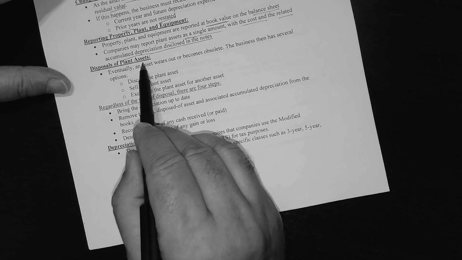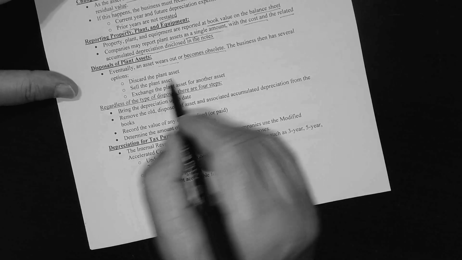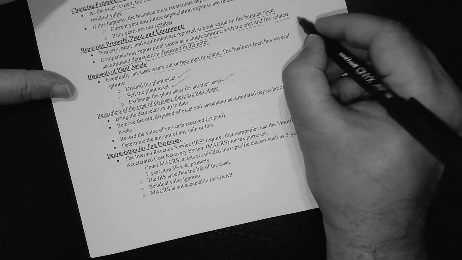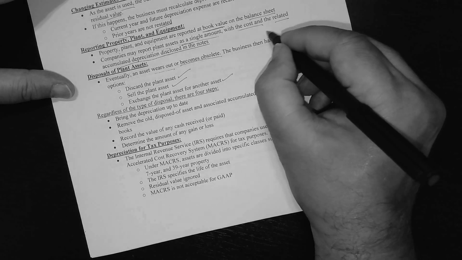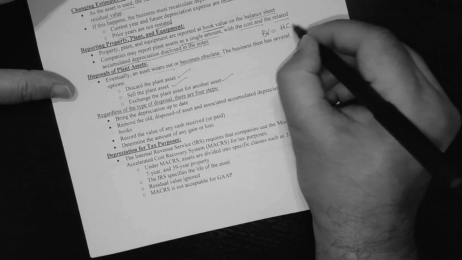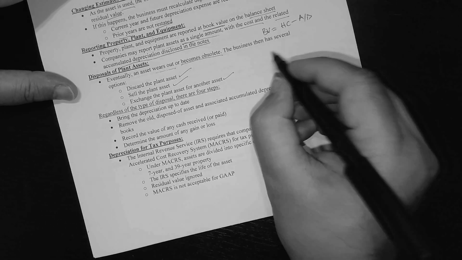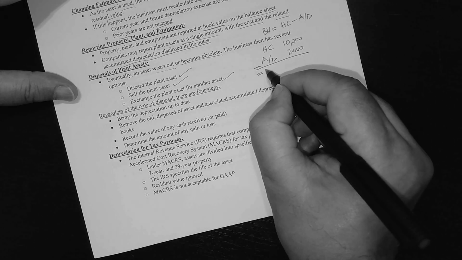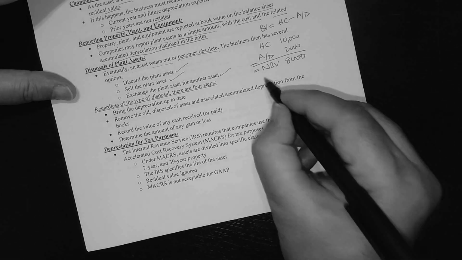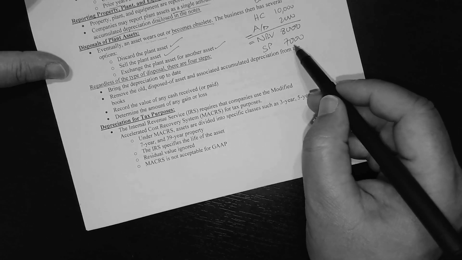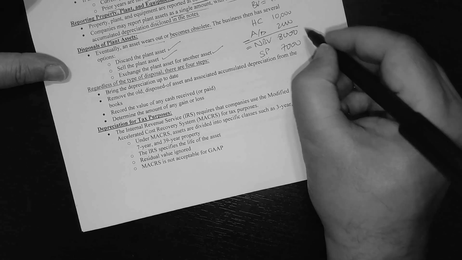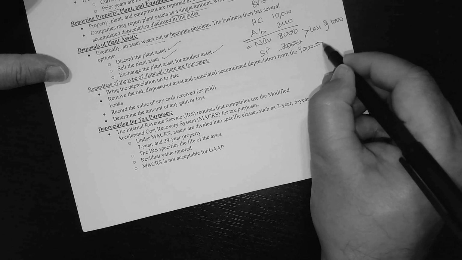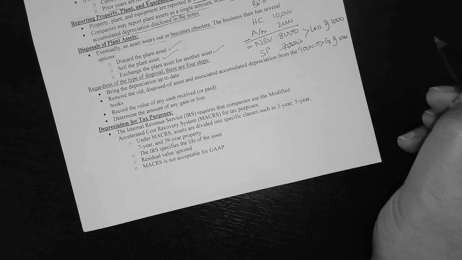Now, disposal of a plant asset. Eventually an asset wears out and becomes obsolete. What they do is discard the plant asset, sell the plant asset, or exchange the plant asset for another asset. So for example, suppose there is an asset, and the book value of the asset is the historical cost minus accumulated depreciation. Suppose your historical cost is $10,000 and your accumulated depreciation is $2,000. You subtract that, so that gives you a net book value of $8,000. Now the selling price is $7,000. If the selling price or the market value is $7,000, you are sitting on a loss of $1,000. But instead, if it is $9,000, then you have a gain of $1,000. So that's the idea behind it.